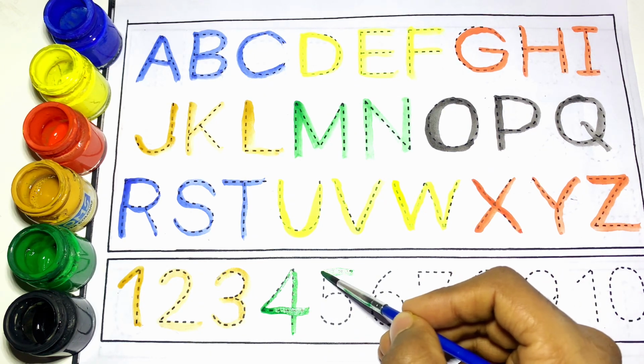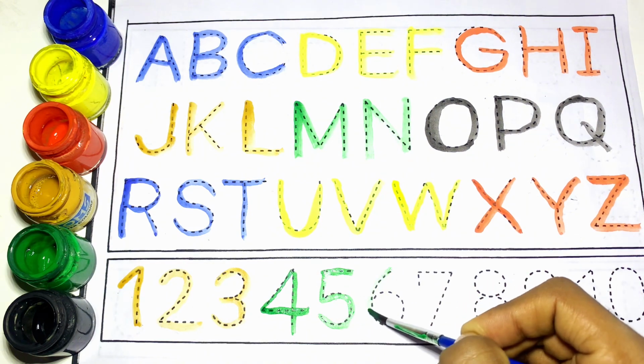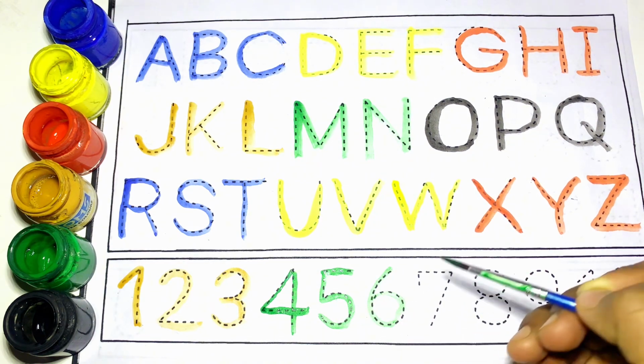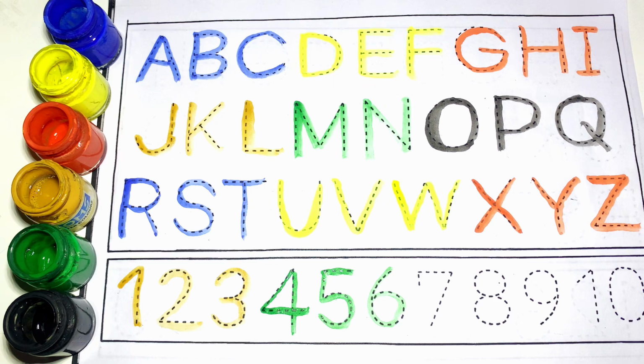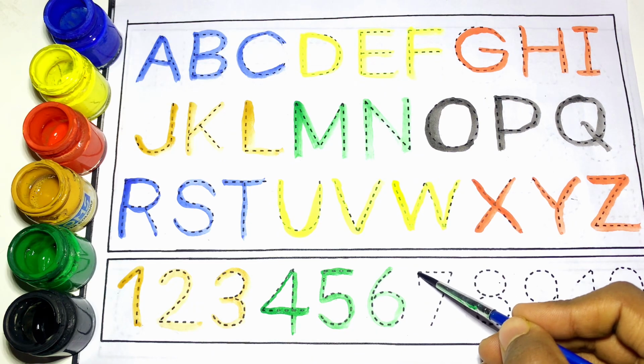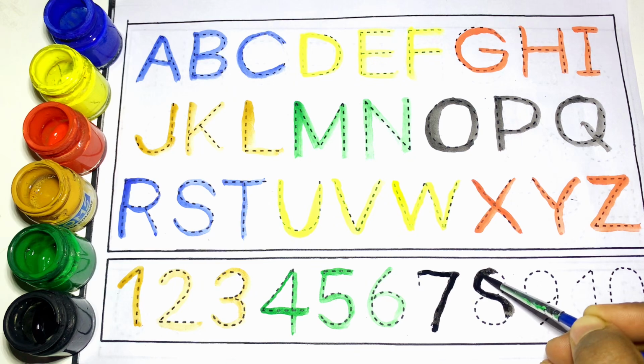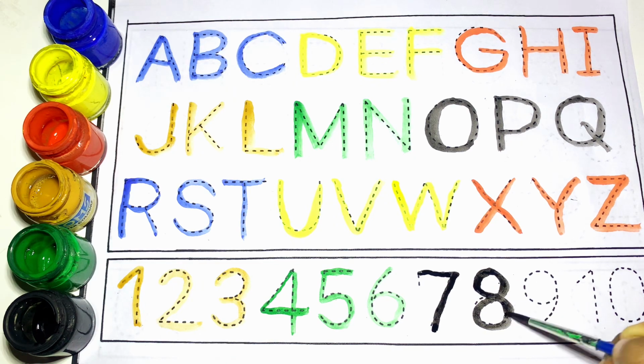5, 6. Kids, now you draw 7. The number 7, and use black color. 8, 9. Kids, again use black color and draw 10.